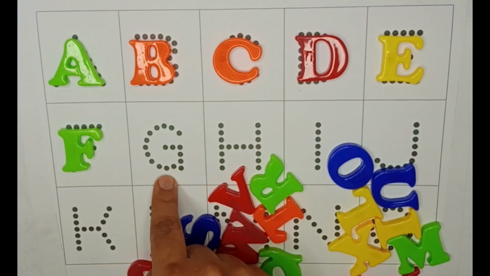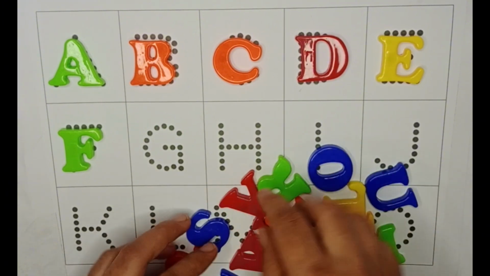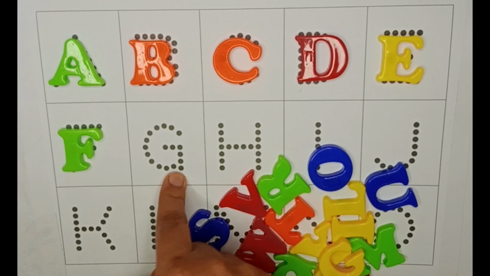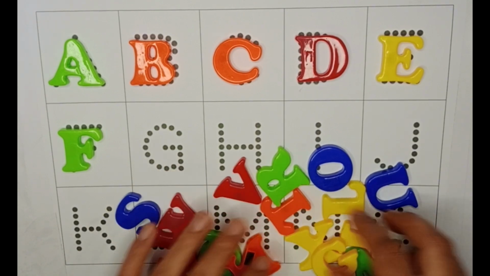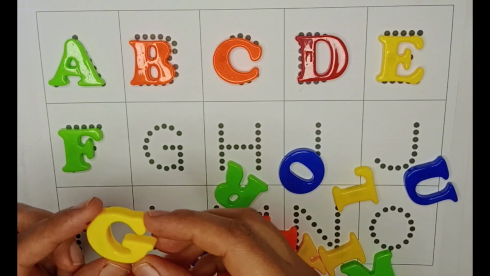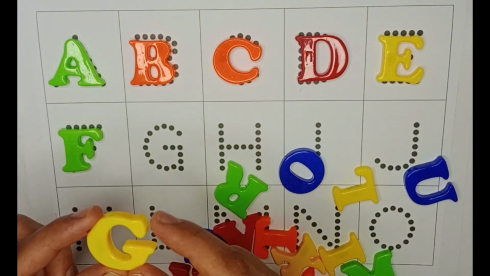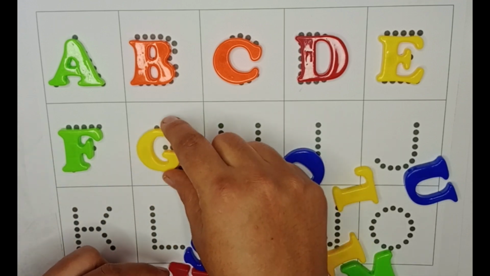Next alphabet is G. G for giraffe. Where is G? Next alphabet is G. We find G. Where is G? G is for goat. And the color is yellow.